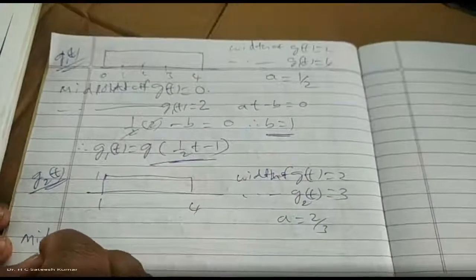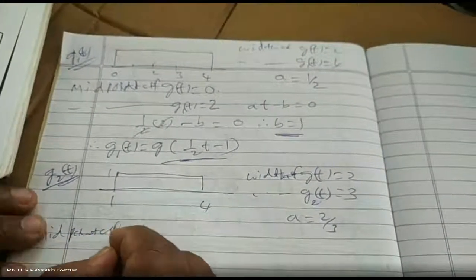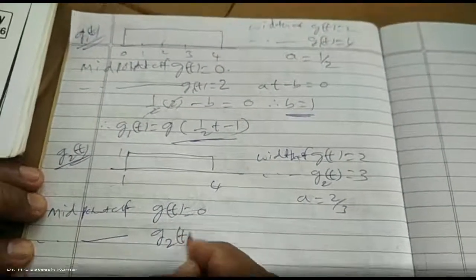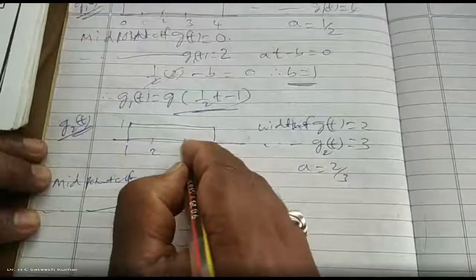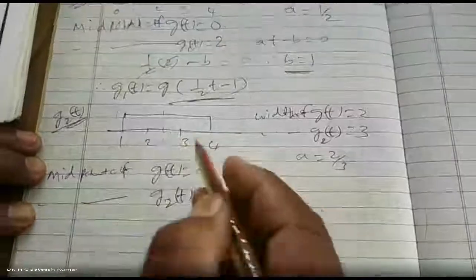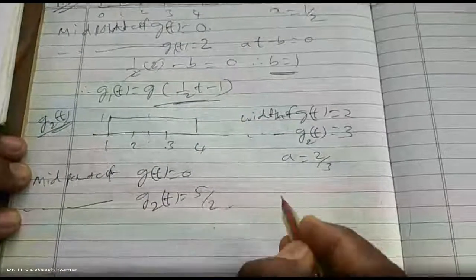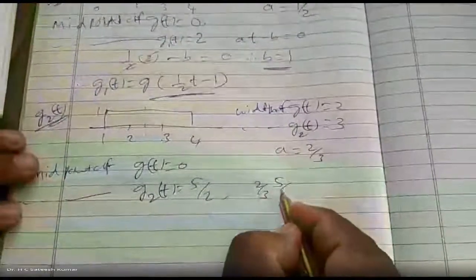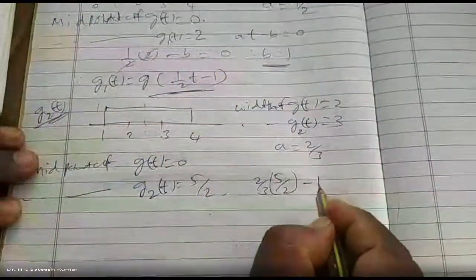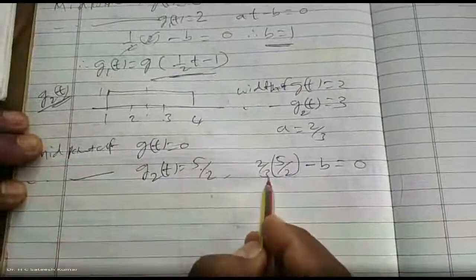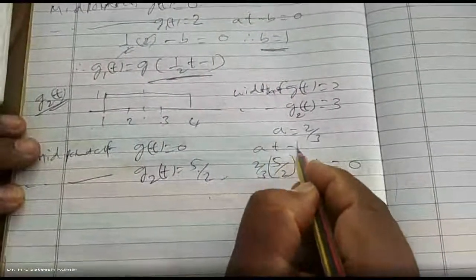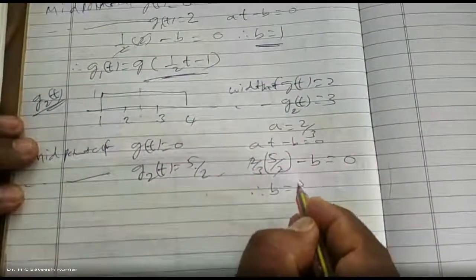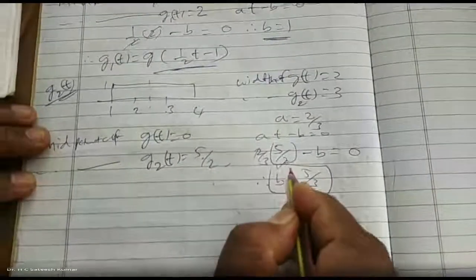Midpoint of g of t is 0. Midpoint of g2 of t is 1, 2, 3, so the midpoint is 2.5. 2.5 is nothing but 5 by 2. Therefore, a is 2 by 3 and b is 5 by 2. The t value is 5 by 2, and this is scaling with at minus b. At minus b is equal to 0. Substitute for all. 2 gets cancelled. Therefore, b is equal to 5 by 3. You can verify the answer afterwards, shifting and scaling.